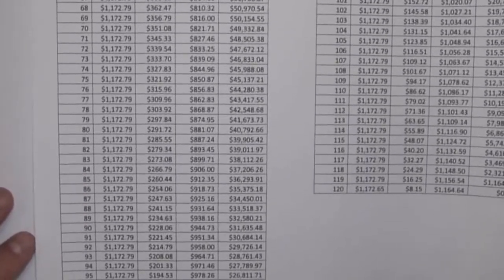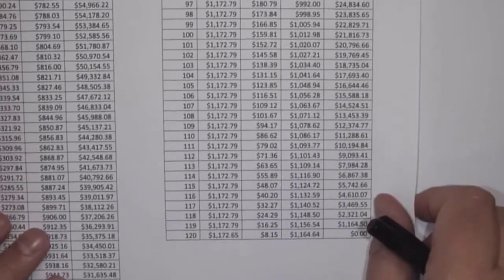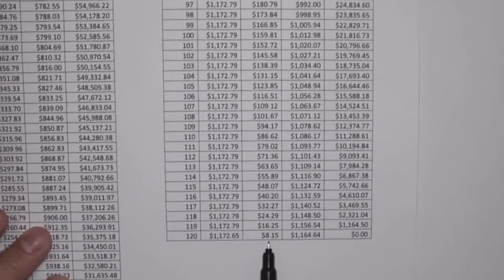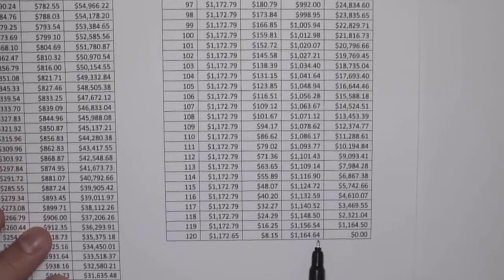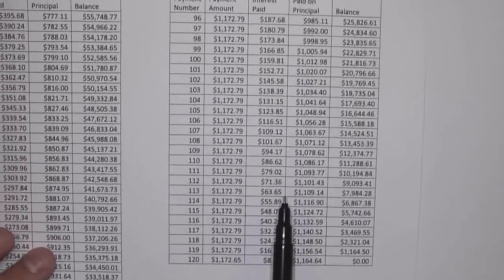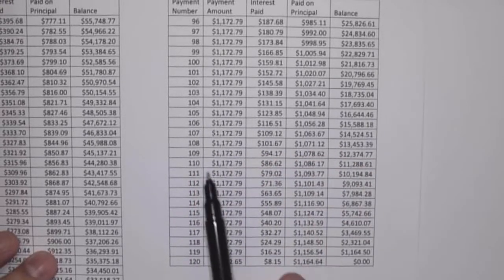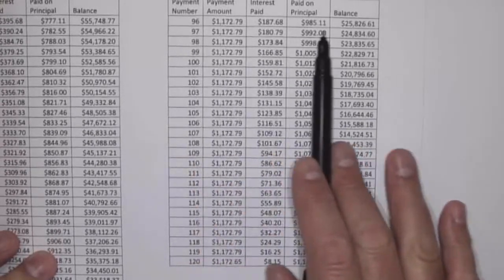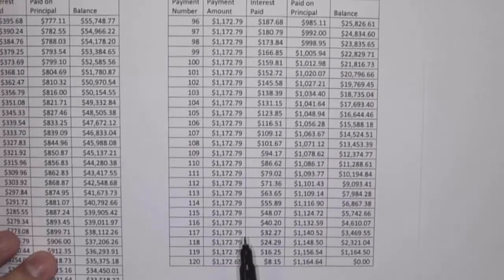If I bring in a continuation of that, as we get to the end, our 120th payment, only $8.15 was going towards interest, and most of it was going towards the principal. So we ended up paying it off at the end of our 120th payment. But again, along the way, with this amortized loan, if someone decides they want to pay off a loan, then they can figure out what that amount would be at that particular time.